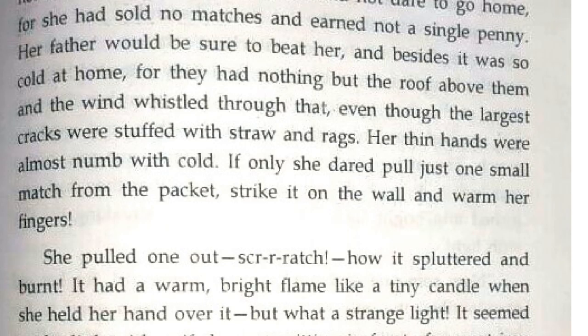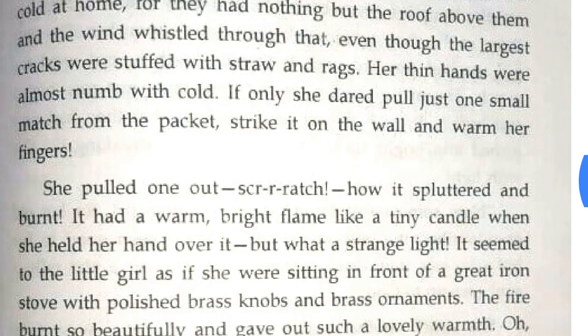So what did she do? Well, if only she dared pull just one small match from her packet, strike it on the wall and warm her fingers. She felt this desperate urge inside her to take out at least one matchstick and ignite it so that she could get a flame and she could warm her numb fingers. She pulled one out. Scratch! How it spluttered and burned.